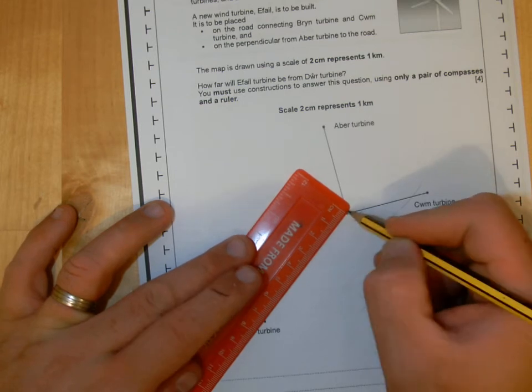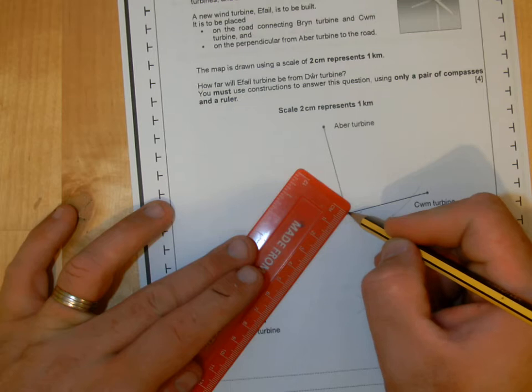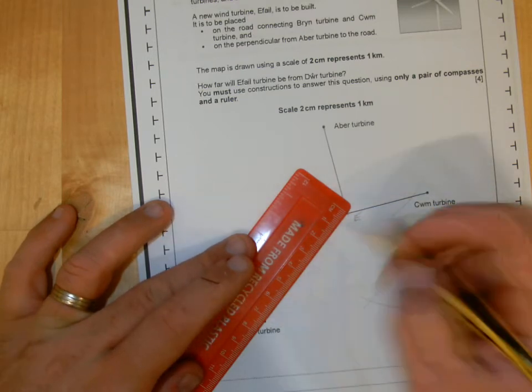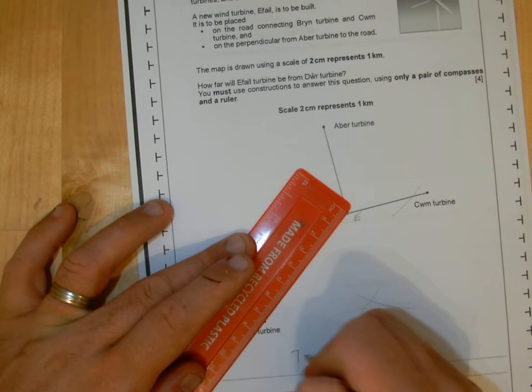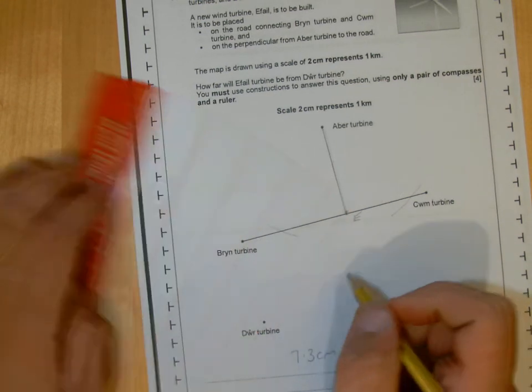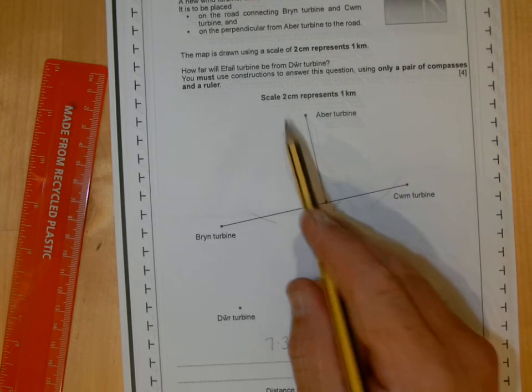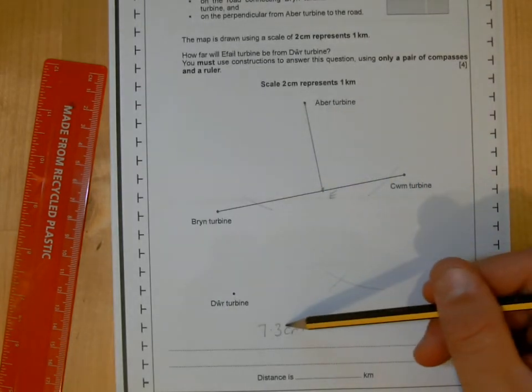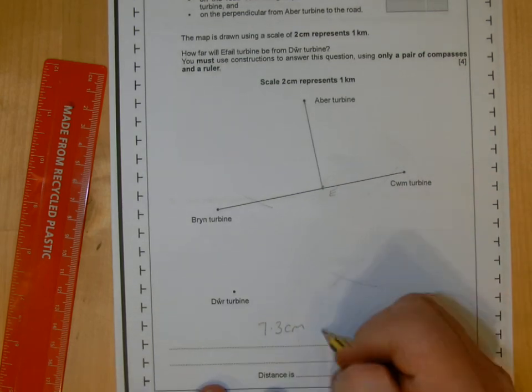It comes out to be, I've got 7.3, I think. Okay, 7.3 centimeters. And it does say then every 2 centimeters represents a kilometer. So I've got to now divide this by 2, to see how many kilometers that is.